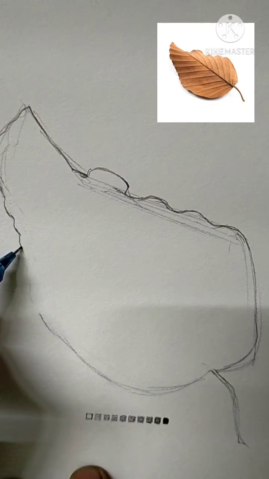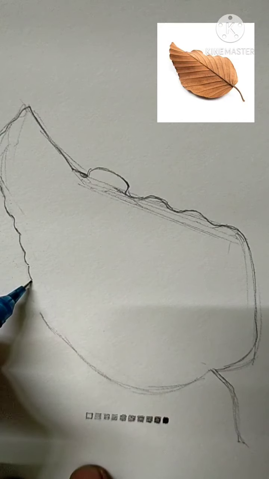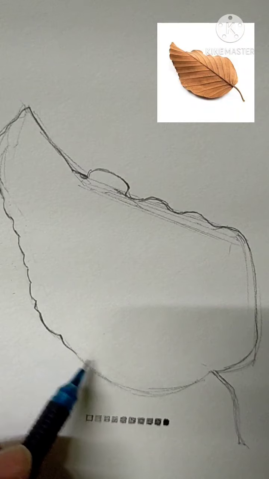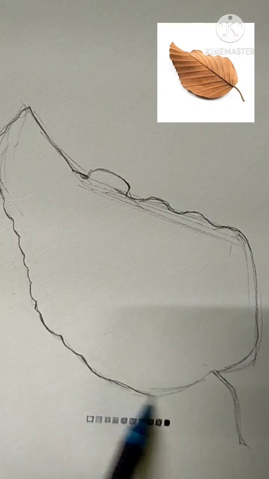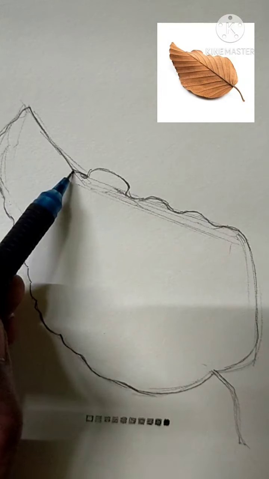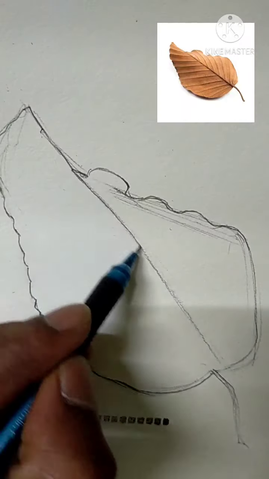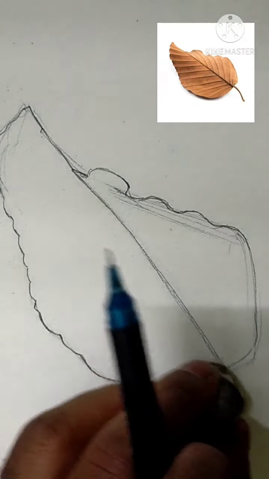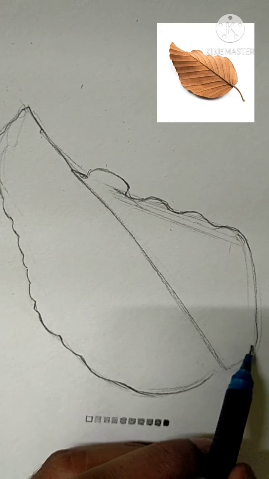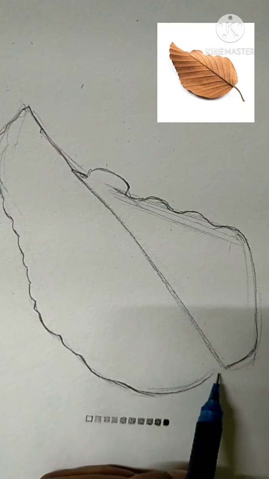Based on that you have to make it correct and move on with the lines. As I can see, this portion is not matching, and accordingly this portion is shorter than this portion.